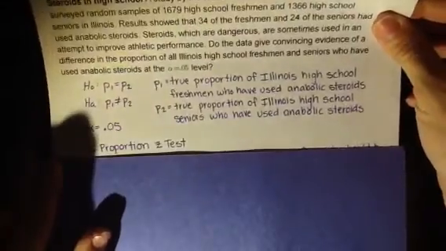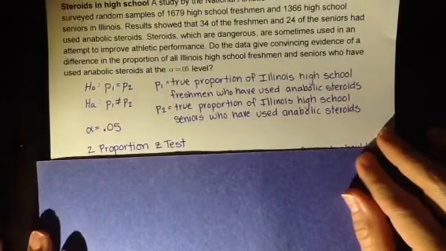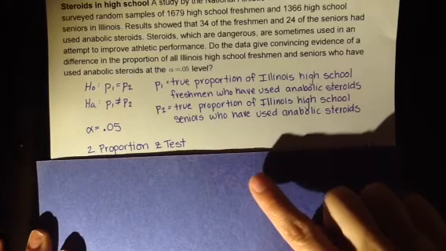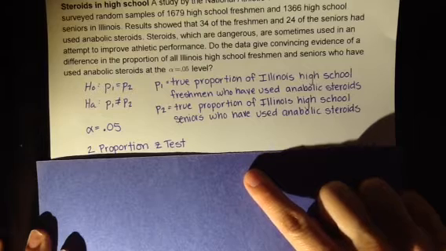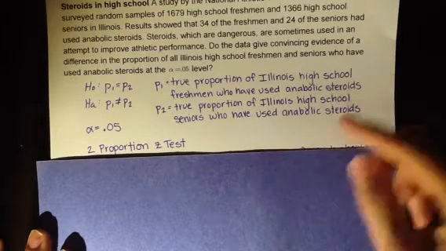Now that we know what our hypotheses are, we're going to state our test. We would be doing a two-proportion z-test. The reason I think it's a good idea to state these right from the beginning is it also sets the tone for what conditions need to be checked and what formulas need to be used.